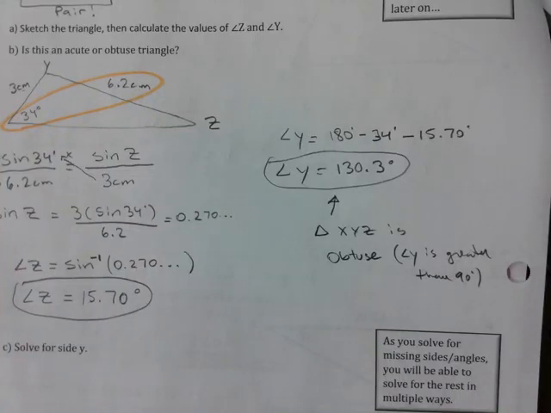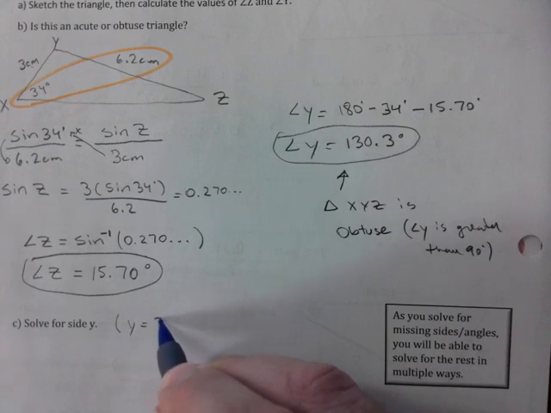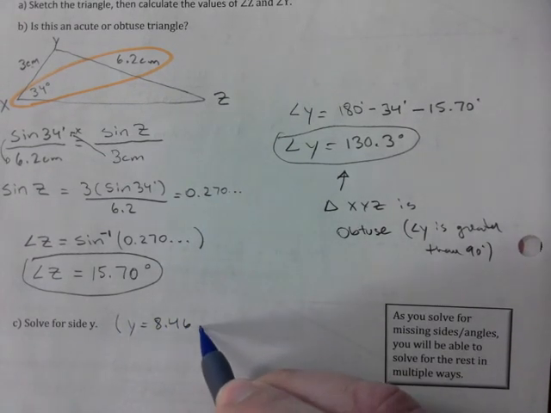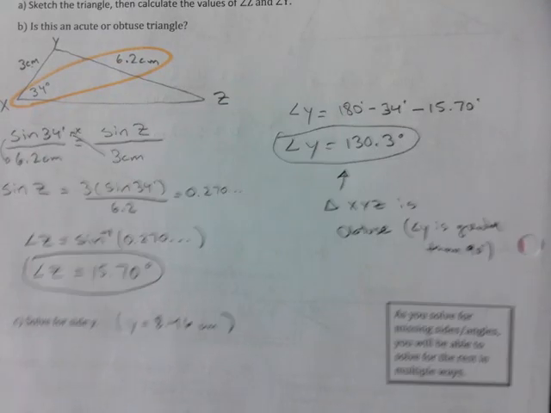Could we solve for side Y now? Yes, we could. I'm going to tell you what it is. You can try it. And notice what it says in this box here. As you solve for missing sides or angles, you'll be able to solve for the rest in multiple ways. So as you know more information, you could technically go off and find different methods of solving. Okay, so where are we at? Time is almost out here.